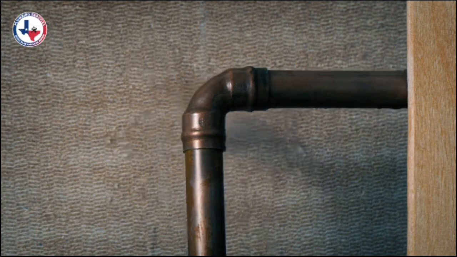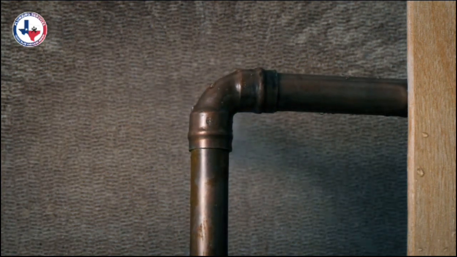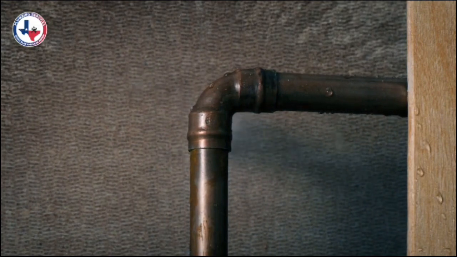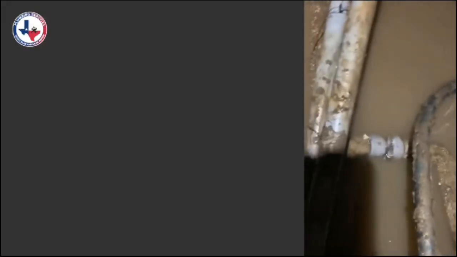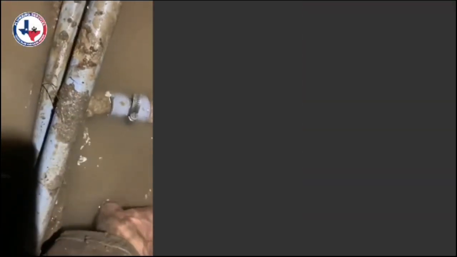However, some common signs may indicate the presence of a slab leak, including unexplained water pooling or dampness on the floor, sudden increases in water bills, the sound of running water when all faucets are turned off, cracks in the walls or flooring, and decreased water pressure.